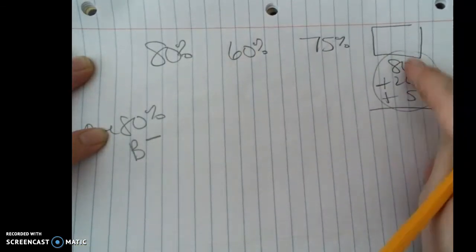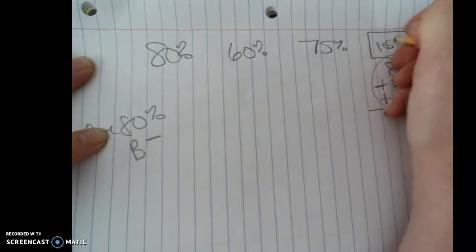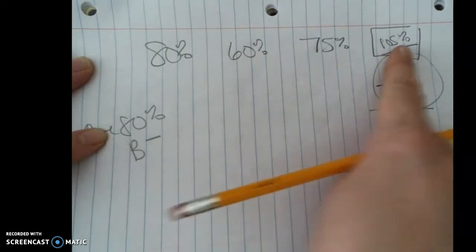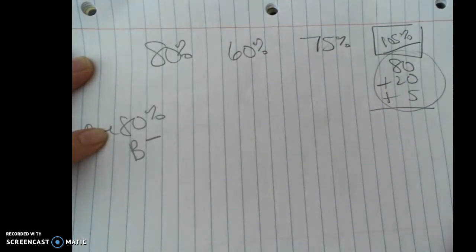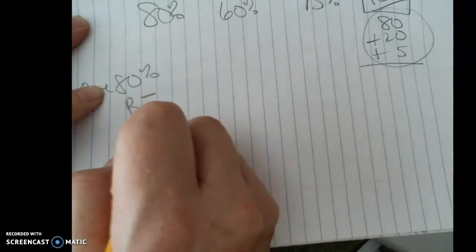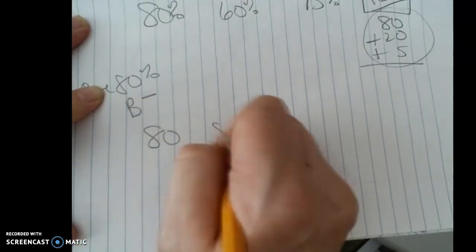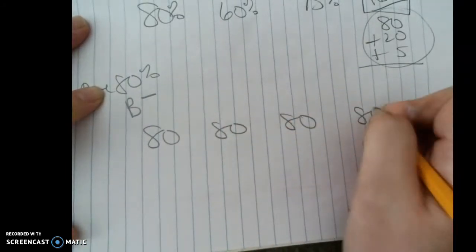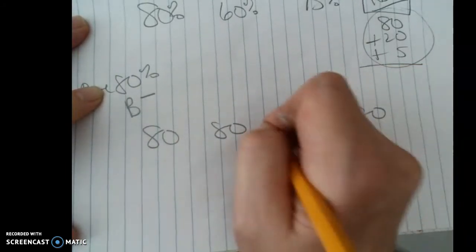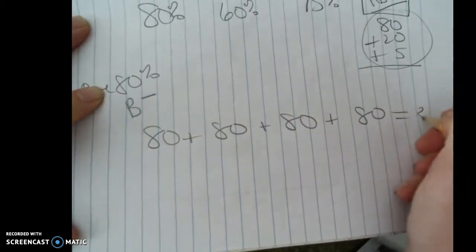And so if I look at that, it looks like this person's going to have to get 105% on that last test. Now, I don't know if the teacher gives extra credit or not, but that might be a problem. The other way you could do this is to think about, okay, well, if every test is an 80, then that would be like having 320 points in the class.